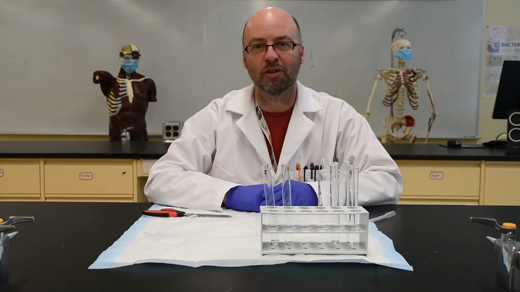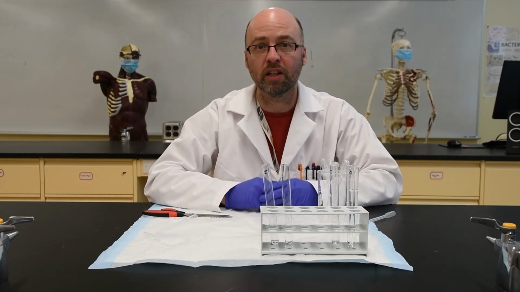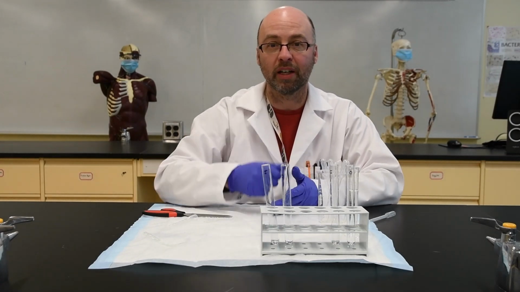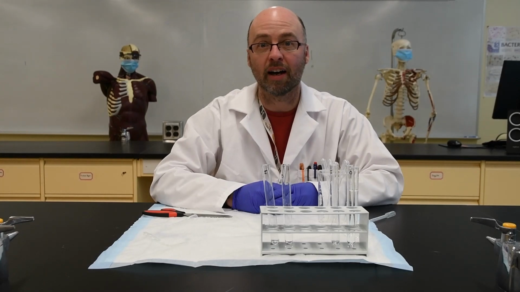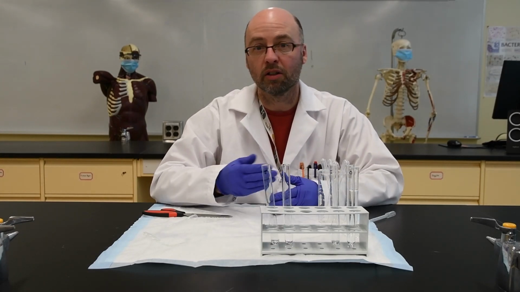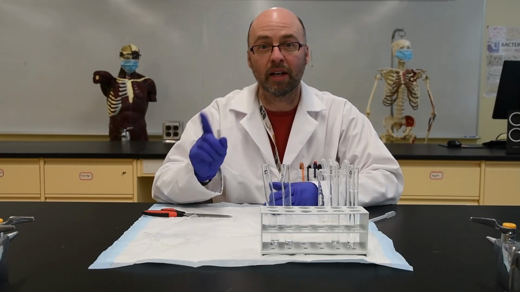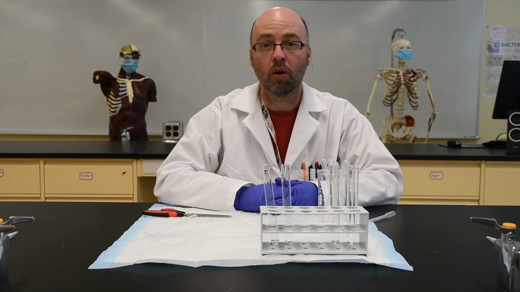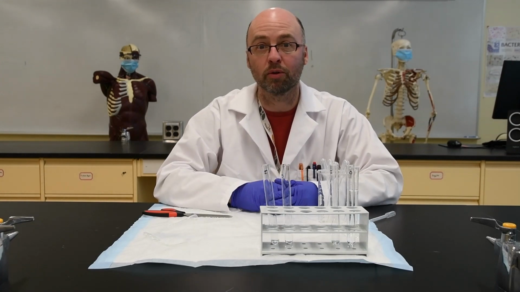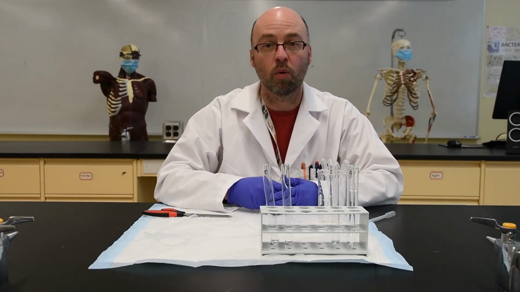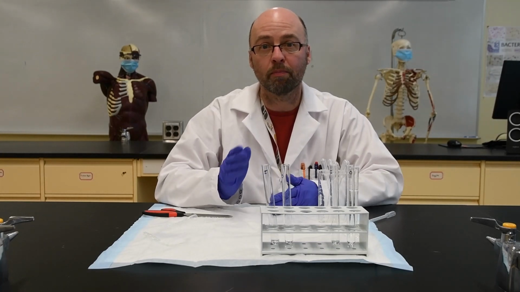Using the information that you've been given and your knowledge about diffusion, try to hypothesize what the colors will be in each of these tubes, and thus whether glucose has passed through the semi-permeable membrane from inside the bag to outside, or whether starch has, whether neither of them have, or whether both of them have.